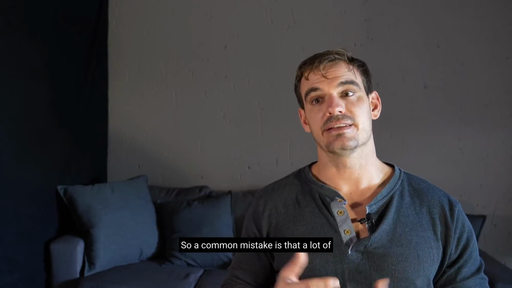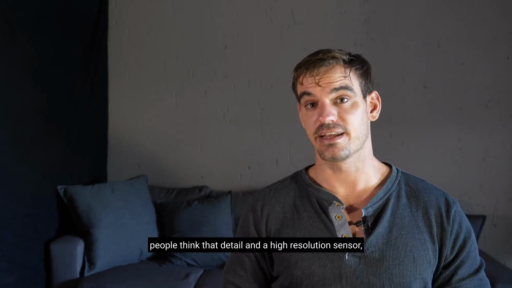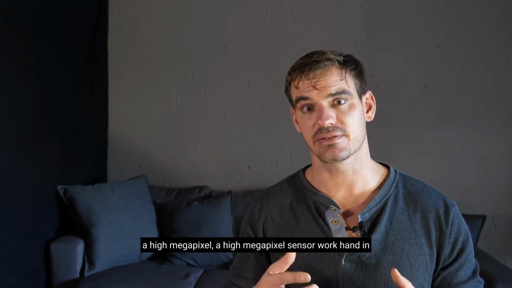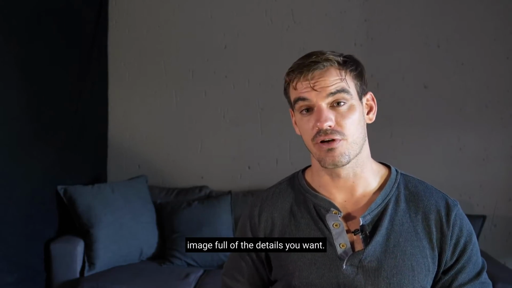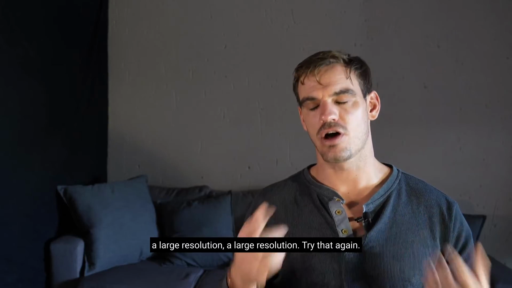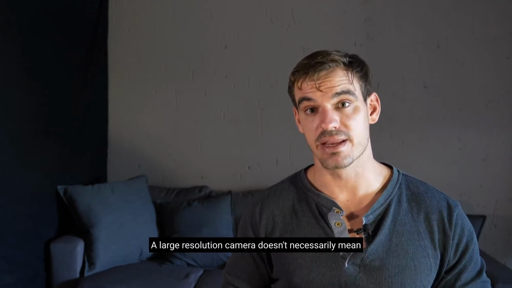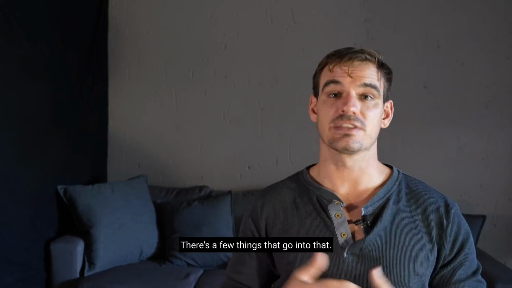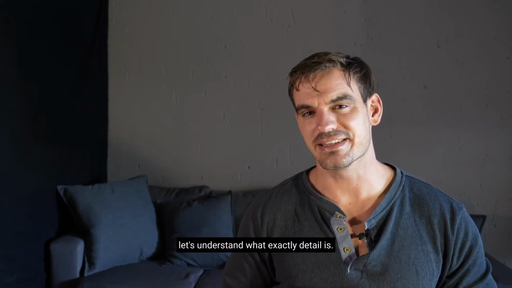So a common mistake is that a lot of people think that detail and a high resolution sensor, a high megapixel sensor, work hand in hand. Well, they kind of do, but it doesn't mean that you get an image full of the details you want just because you have a large resolution. A large resolution camera doesn't necessarily mean that you get a lot of detail. There's a few things that go into that. Before we go into those things, let's understand what exactly detail is.